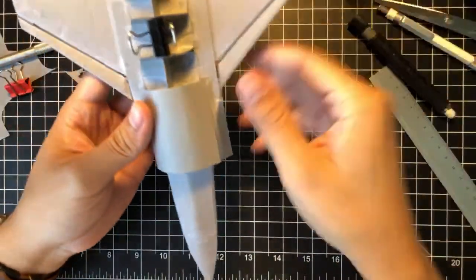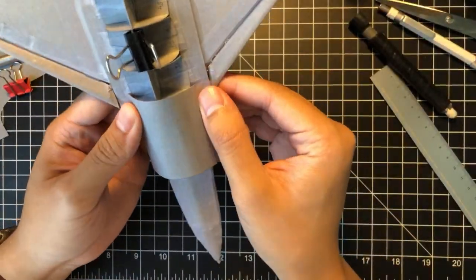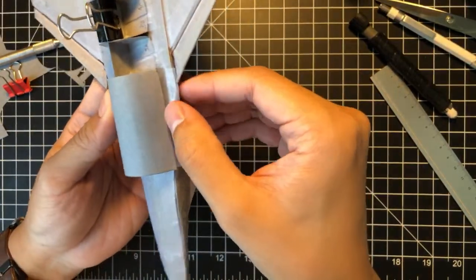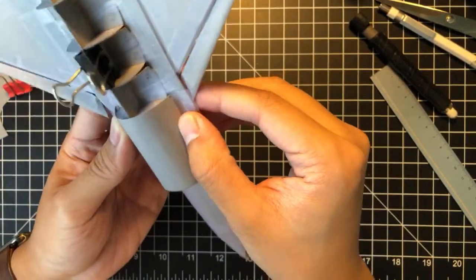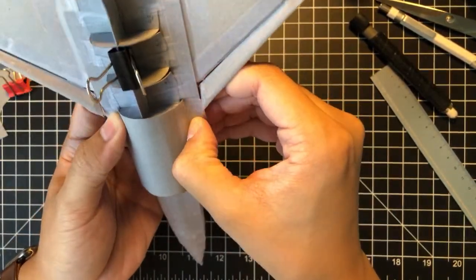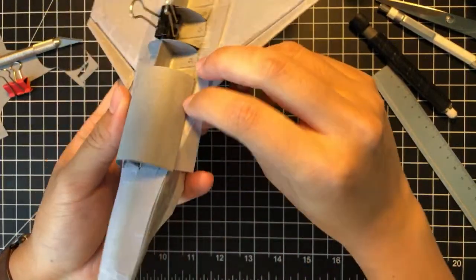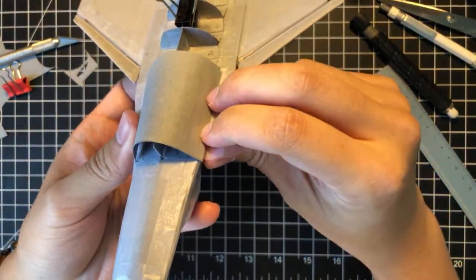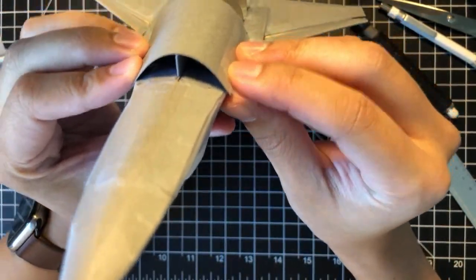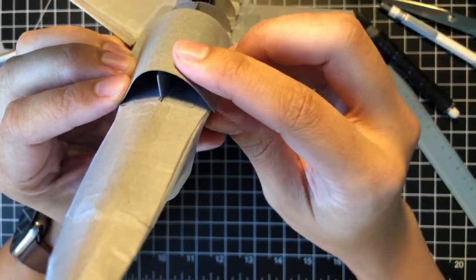Alright, so we've done a dry fit and taped down one side here. Oh, that is quite a large gap. Dang. I was hoping for tighter integration, but sometimes that's life. You don't get the tight integration that you need.